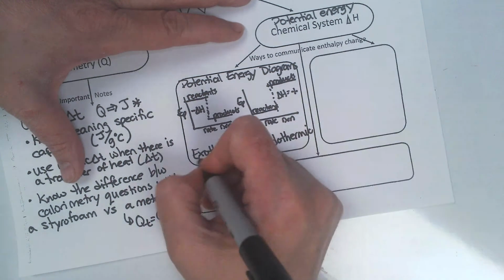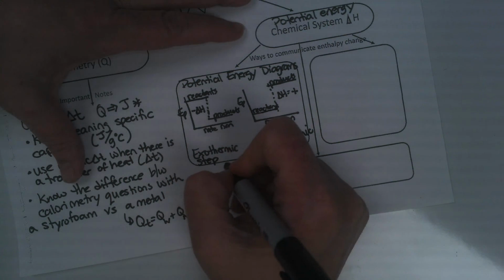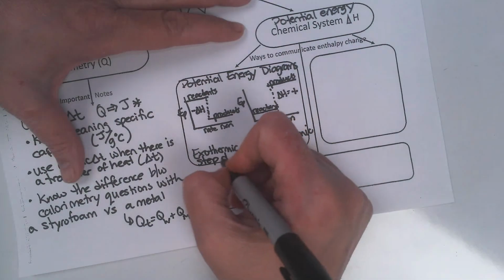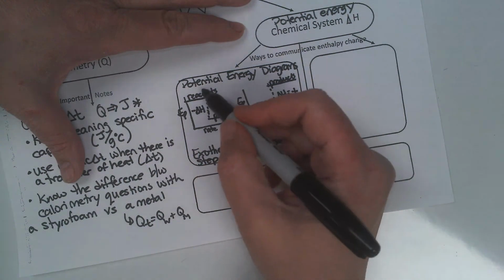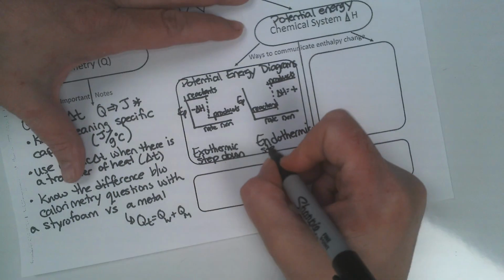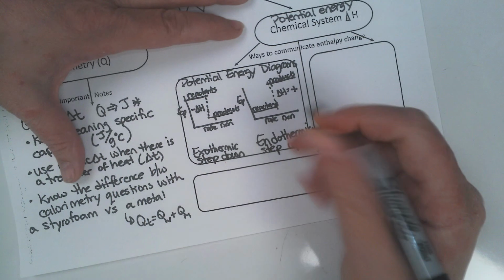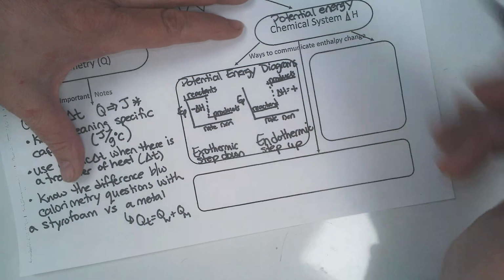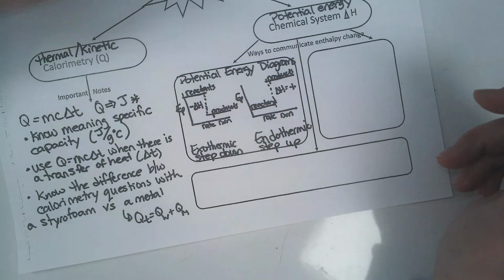And we look at this as a step down, so from reactants down to products, or we look at this as the step up, where we go from reactants up to products. That's one way to communicate potential energy.